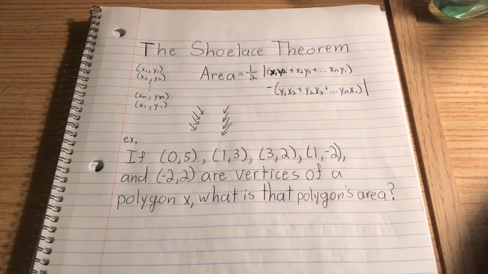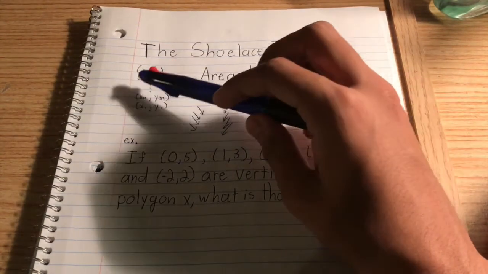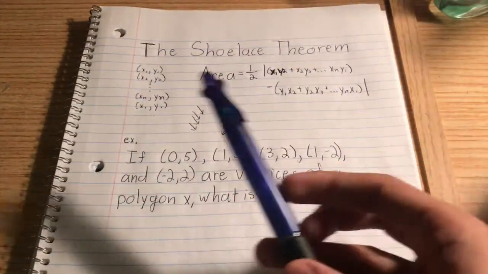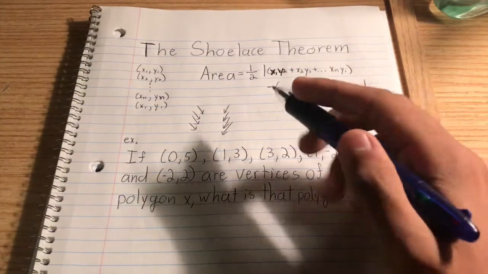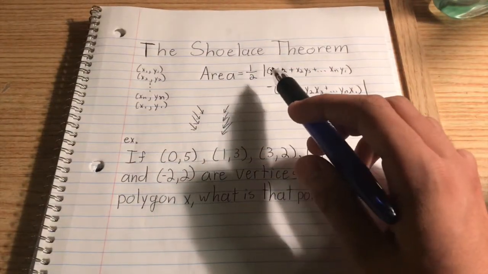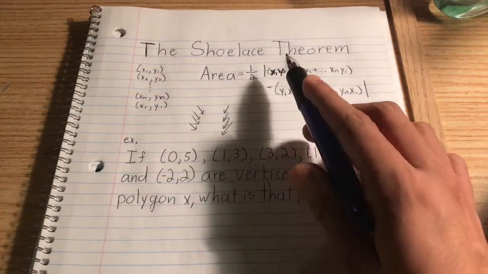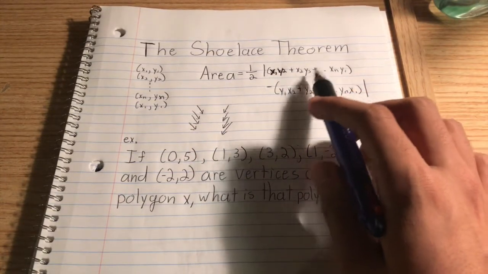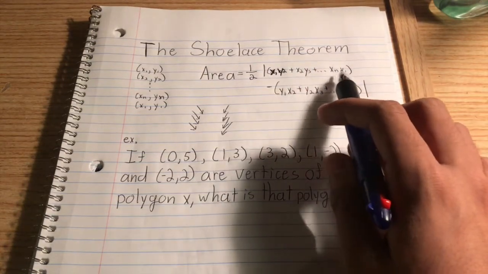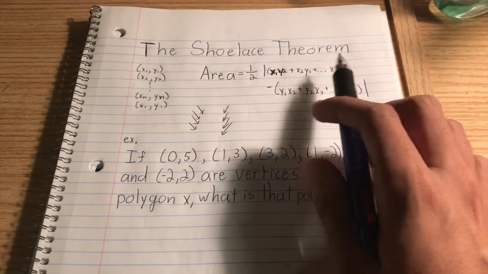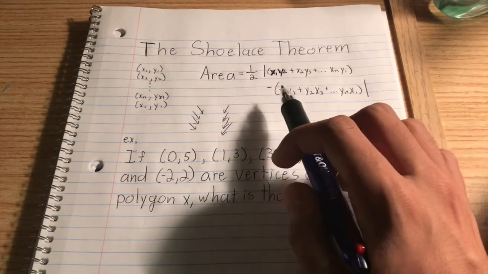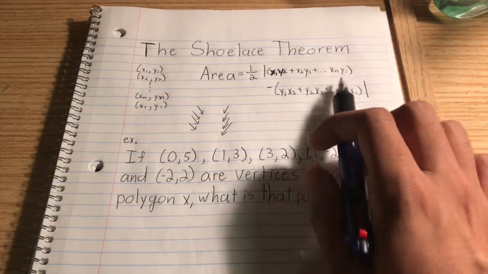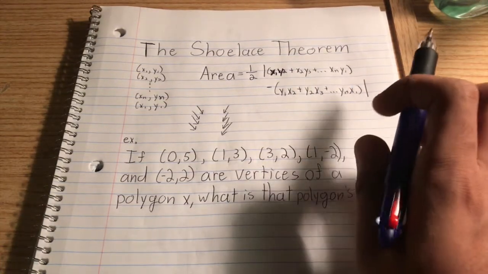So, let's say the coordinates of the polygon are x1, y1, x2, y2, all the way to xn, yn. The area within those points is this: 1/2 times the absolute value of, in parentheses, x1 y2 plus x2 y3 plus x3 y4 all the way to xn times y1. And then close the parentheses and then subtract, in parentheses again, y1 x2 plus y2 x3 plus y3 x4 all the way to yn x1.